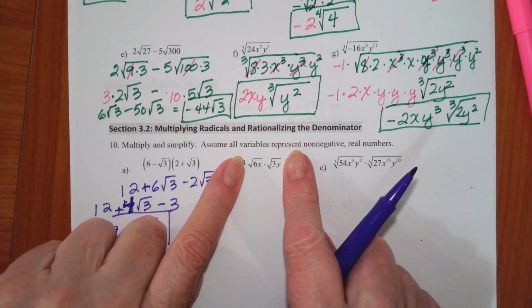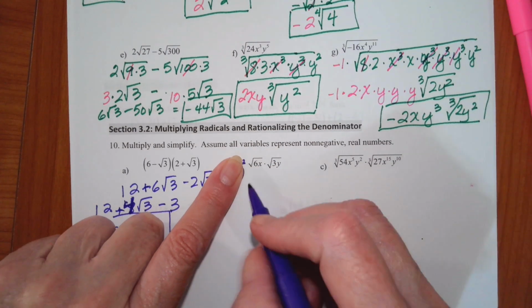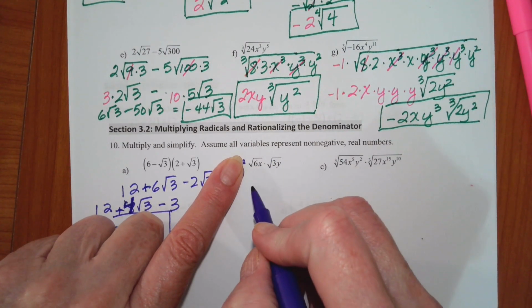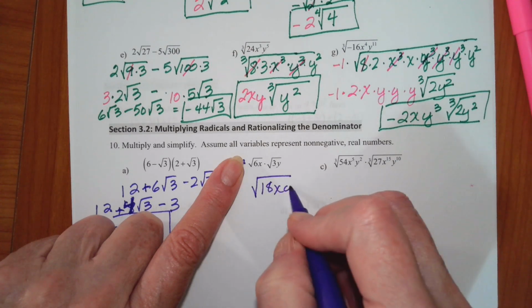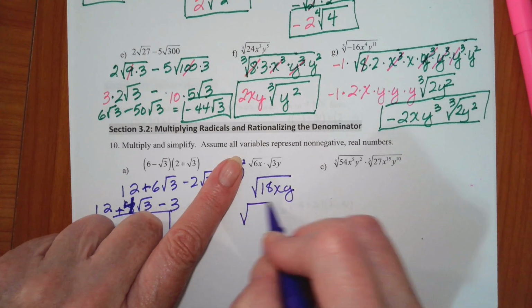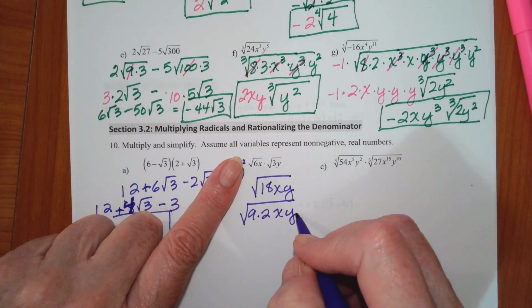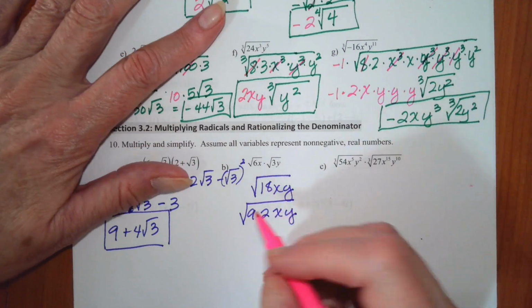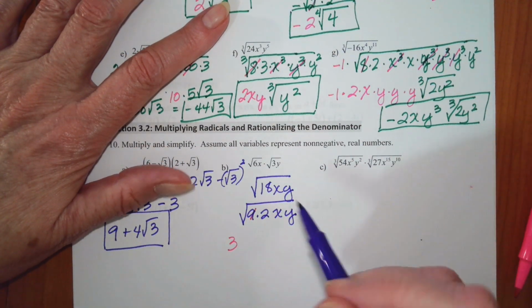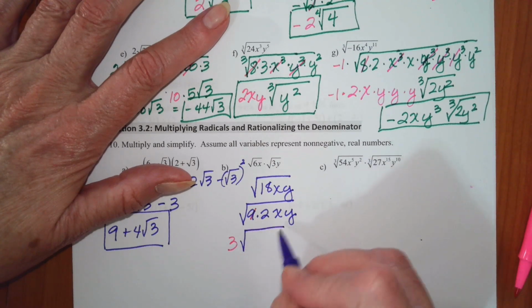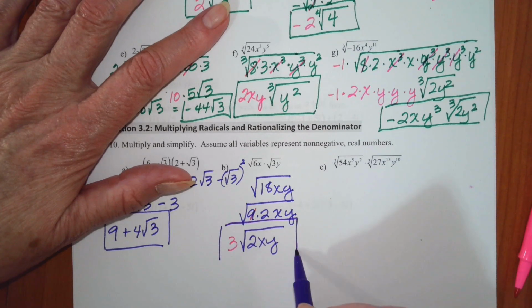Okay, if I'm just multiplying two radical terms, I can put them under the same radical. Nothing can be simplified here, but let's see what happens if I put them under the same radical. This becomes 18xy. Well, I know that 18 is 9 times 2 times x times y. I know the square root of 9 is 3. There are no more perfect squares there, so I have 2xy remaining under the radical.